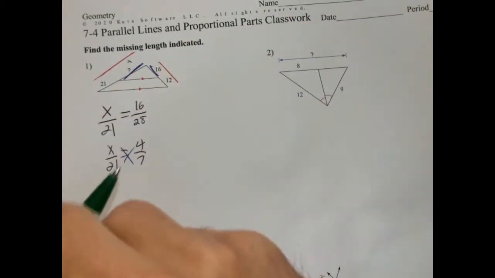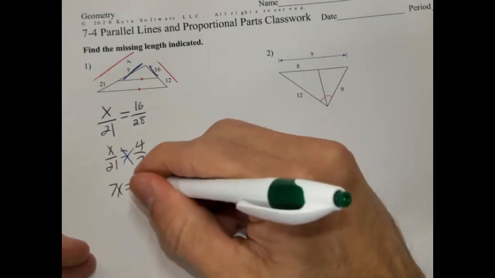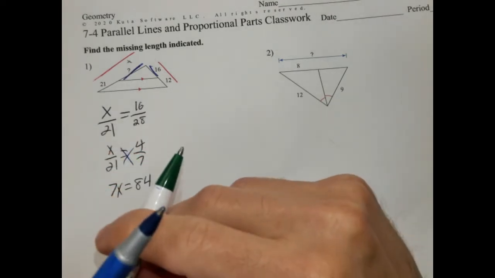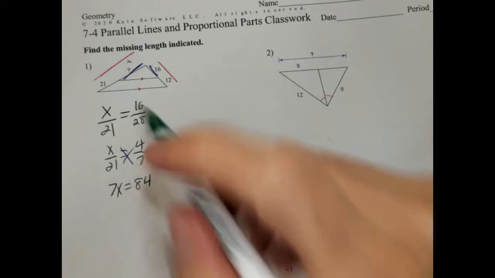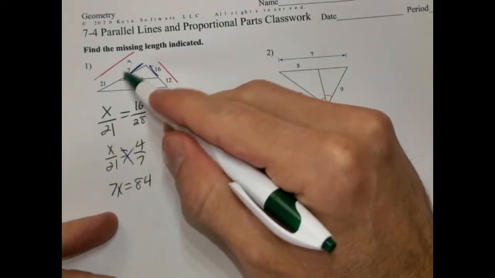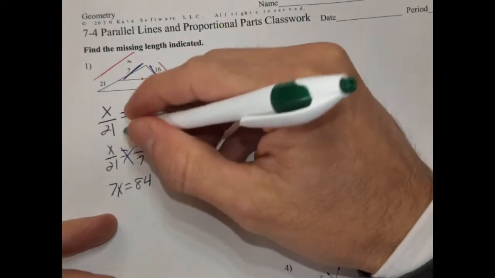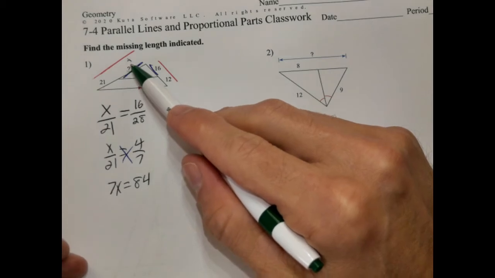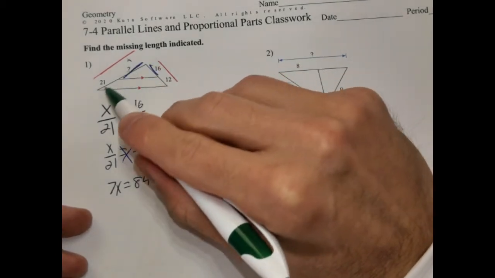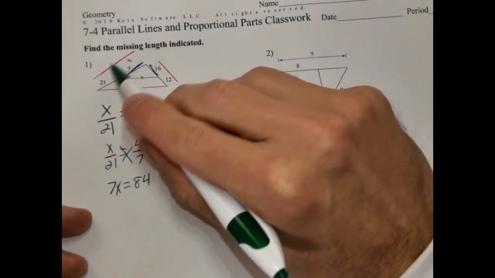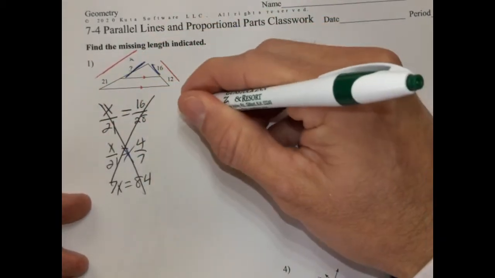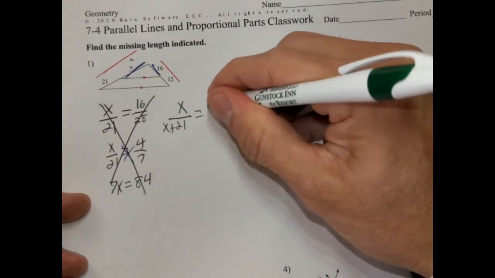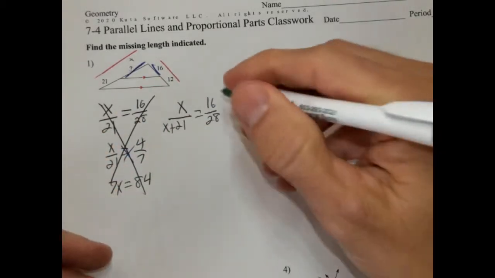I'm going to cross multiply here. 7x equals 84. And, oh, I screwed that up. I screwed it up, guys. Look what I did. This is not x over 21. This is x over 21 plus x, because x is the unknown here. Okay, so don't do that. So I'm going to stop here so you can all see what I did, how I messed this up. I was going too quickly. This is x. This is 21. Red is x plus 21 because it's both of them added together, so we'll cross that all out. So x over x plus 21. There we go. Okay. And 16 over 28. All right. Now I feel better.